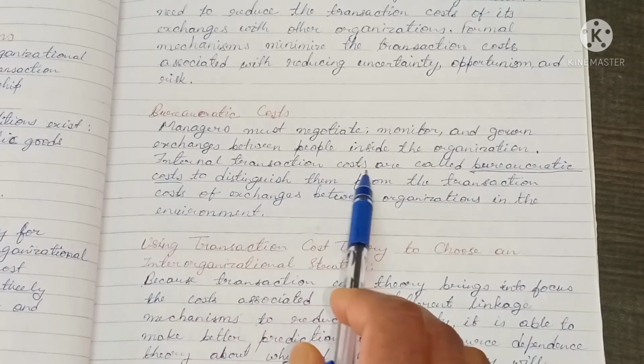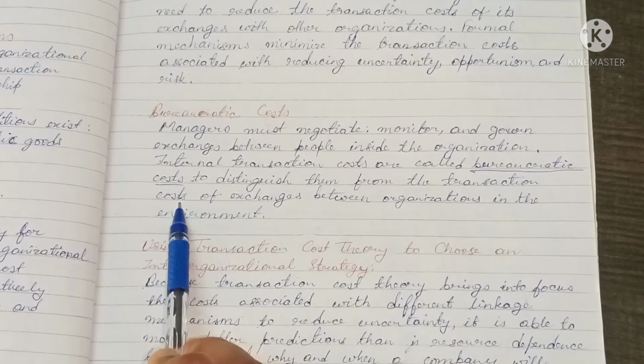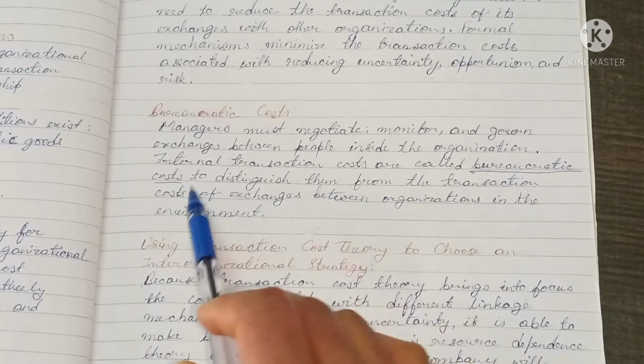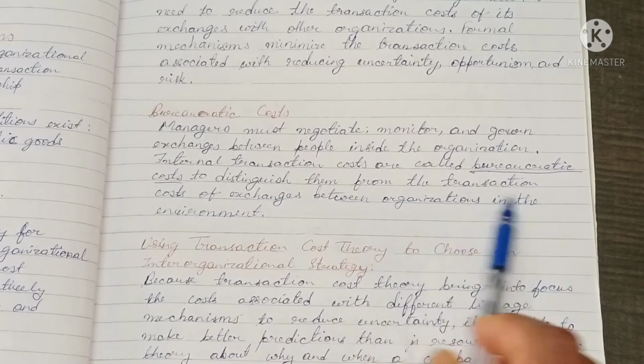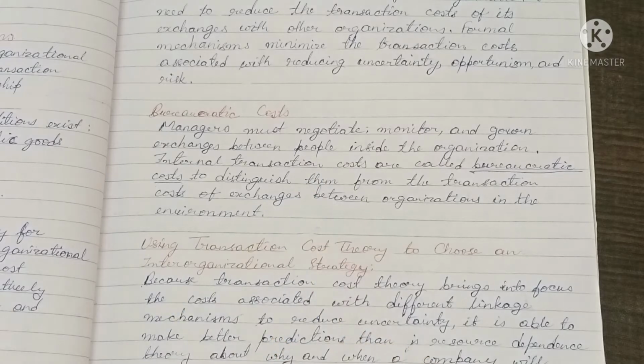Internal transaction costs are called bureaucratic costs to distinguish them from the transaction cost of exchanges between organizations in the environment. So what I was explaining earlier, that transaction cost, was referring to the cost among different organizations, among different companies.